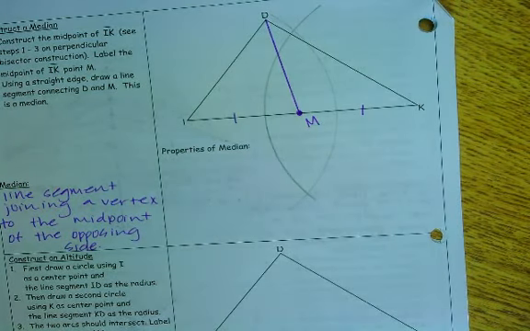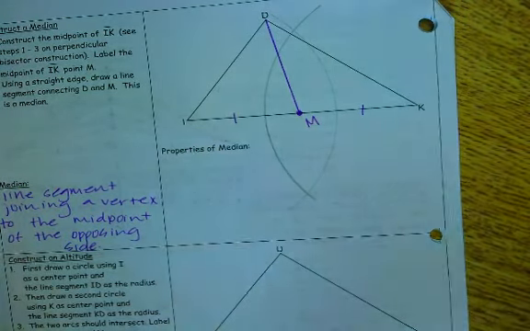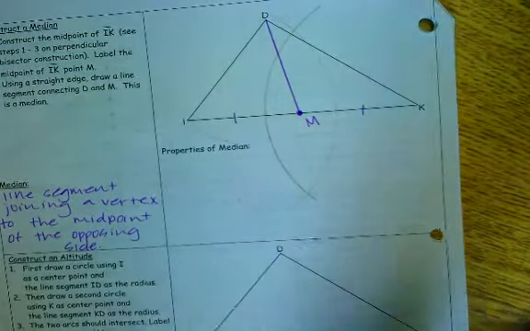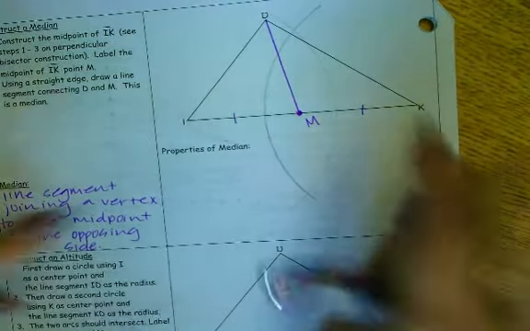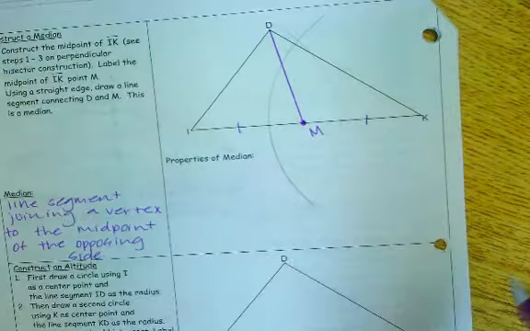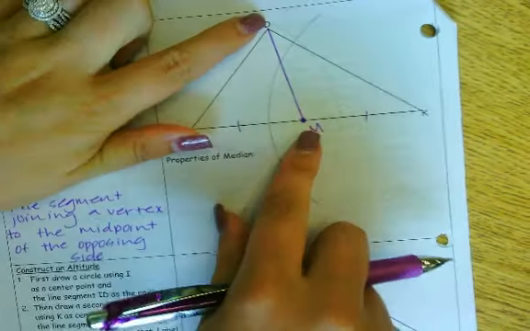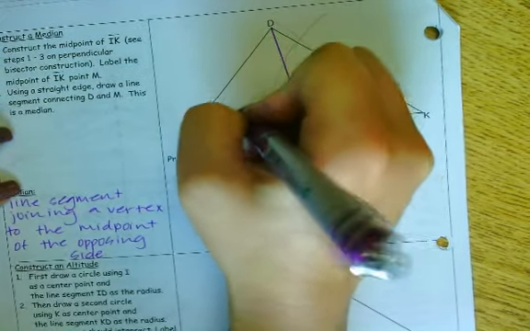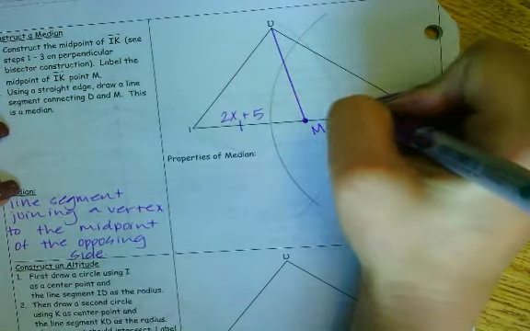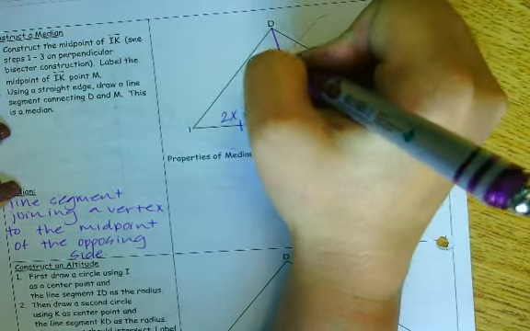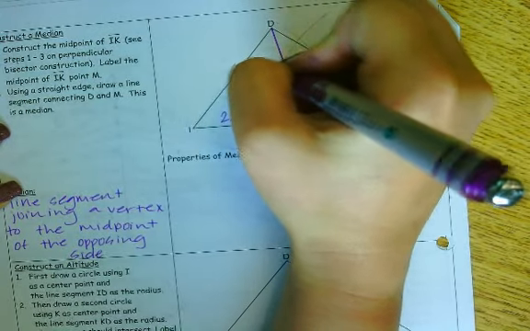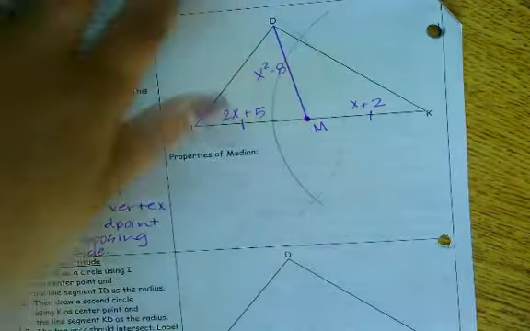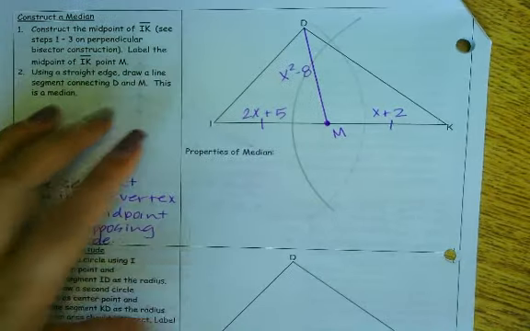Okay, so you may have a question on a test that these wouldn't be marked congruent. They would say DM represents a median. Okay, and then it could have 2x plus 5, x plus 2, and then x squared minus 8. I don't know if those numbers work out. I just made them up. Okay, so how would I solve for x?